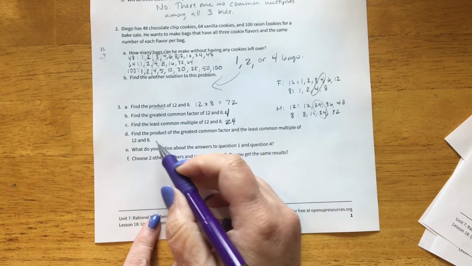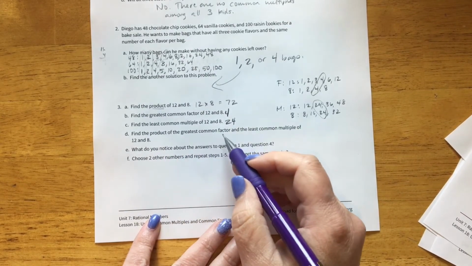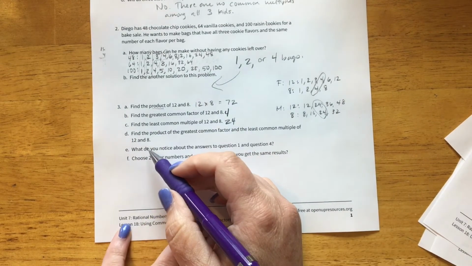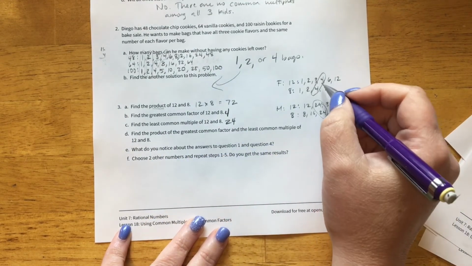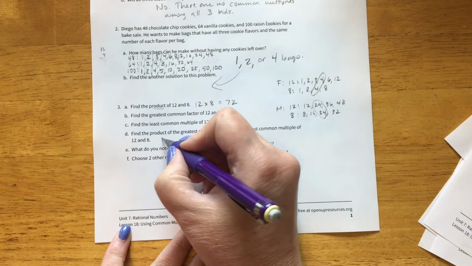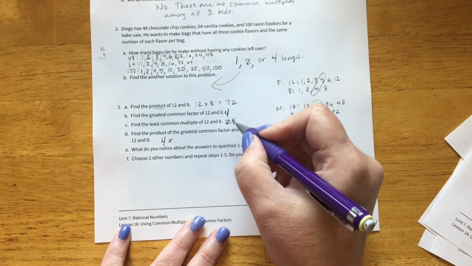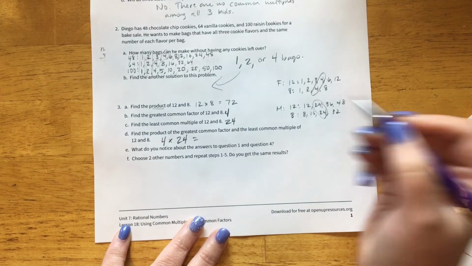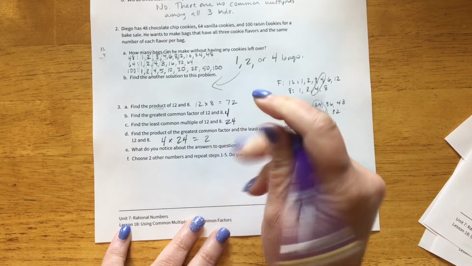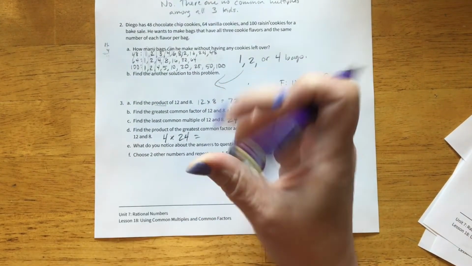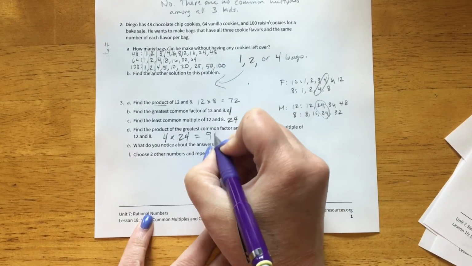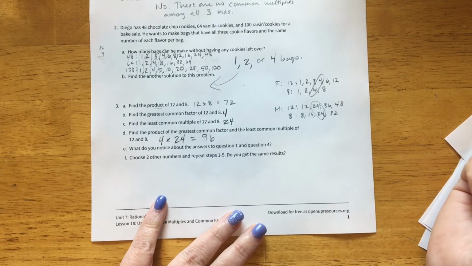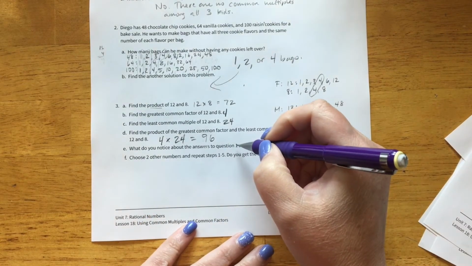Okay? Find the product of the greatest common factor and the least common multiple of 12 and 8. So we have to now multiply my greatest common factor of 4 times my least common multiple of 24. Well, 4 times 24 is 9... Whoa, what am I writing? I wasn't even thinking that number. 96 is my product. What do you notice about your answers to questions 1 and 4?